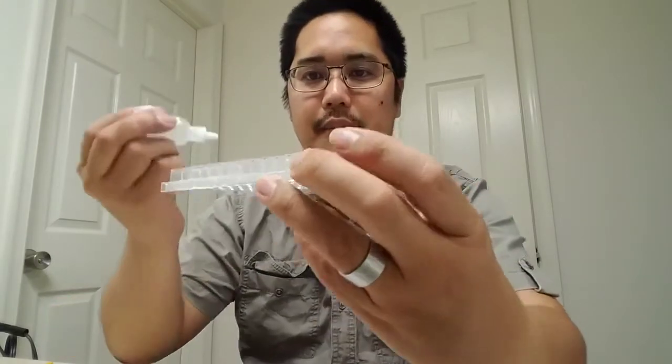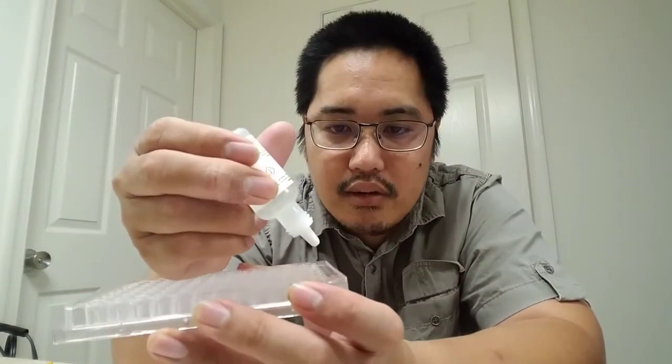And a note about how I'm dropping this. Let me see if I can get a close-up of this. A note about how I'm dropping this is I'm kind of going up a little bit higher. What I don't want to do is drop it when it's touching this, because if it touches that, it will break the surface tension of the drop, and then basically you'll get kind of half a drop. So in order to be consistent, you're going to want to keep it high, but obviously you don't want to make it too high or else you're going to miss. So you got 1, 2, 3, 4. You don't want this touching, but you also don't want it too high.